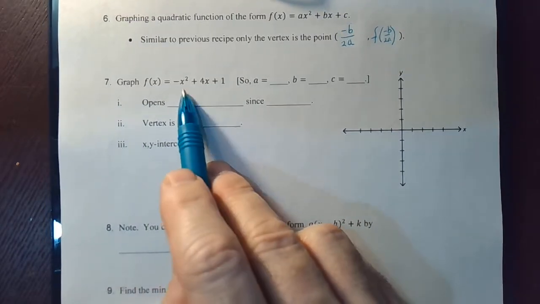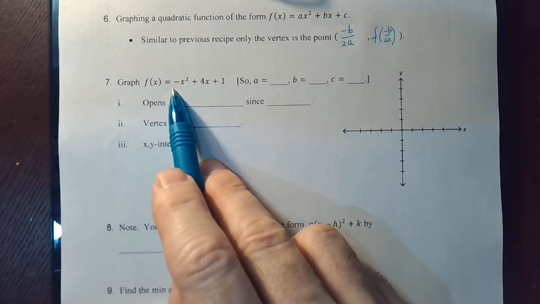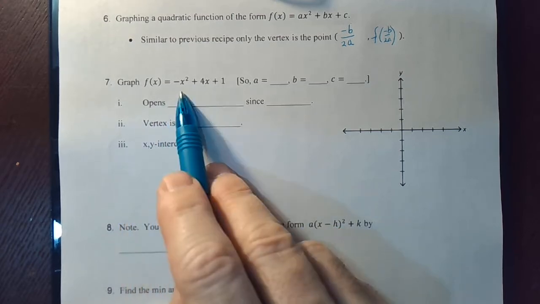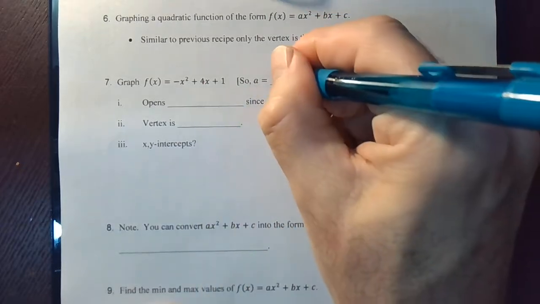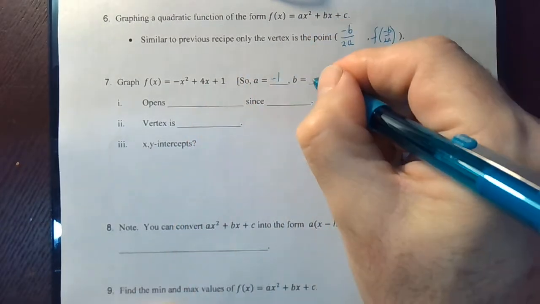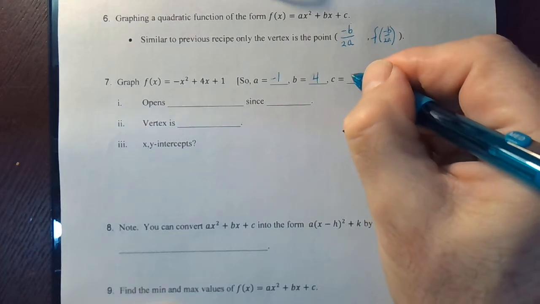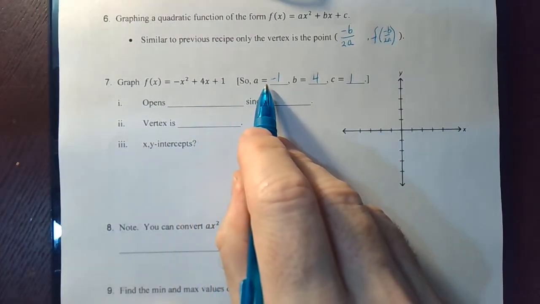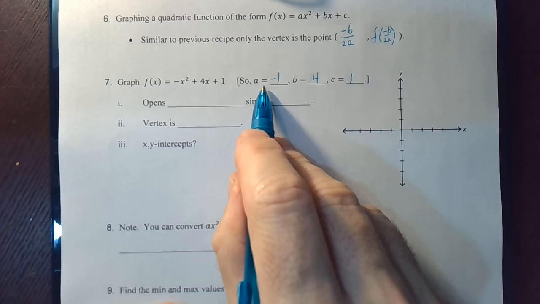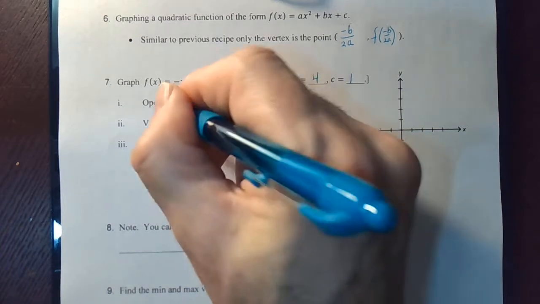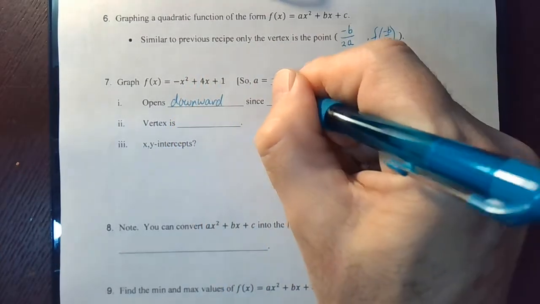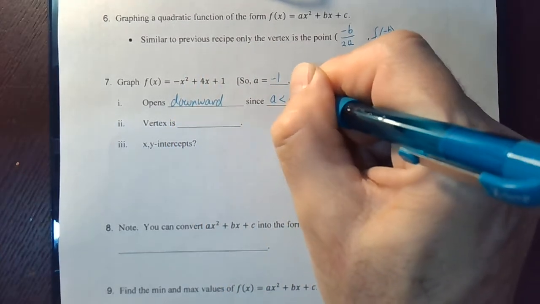So here we go. Here's an example. F of x is negative x squared plus 4x plus 1. So a is a negative 1, b is a 4, and c is a positive 1. We still use a to determine if it opens upward or downward. So it's going to open downward since a is less than 0.